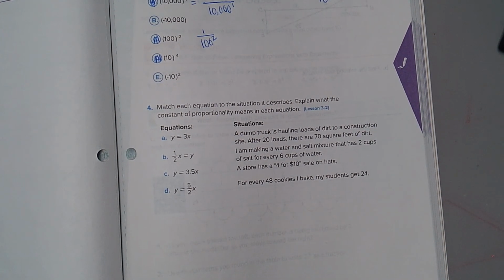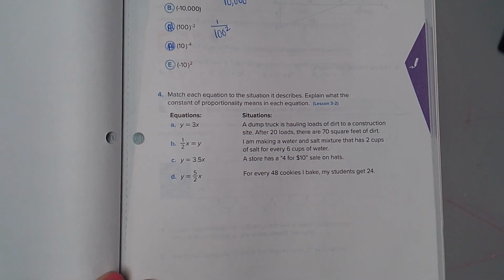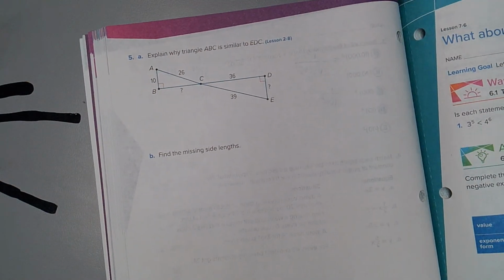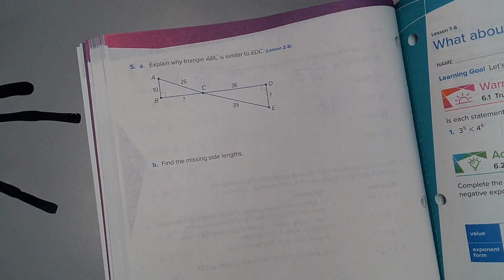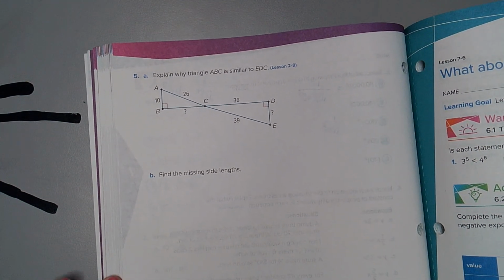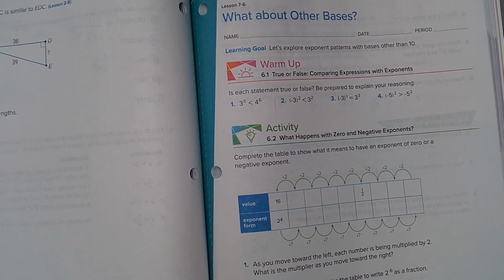Match each equation with the situation described. This is a review from Unit 3, Lesson 2. Try it on your own. And the next problem, question 5, is explain why triangle ABC and DCE are similar. This is a review from Unit 2, Lesson 8. And that is your Unit 7, Lesson 5 video.